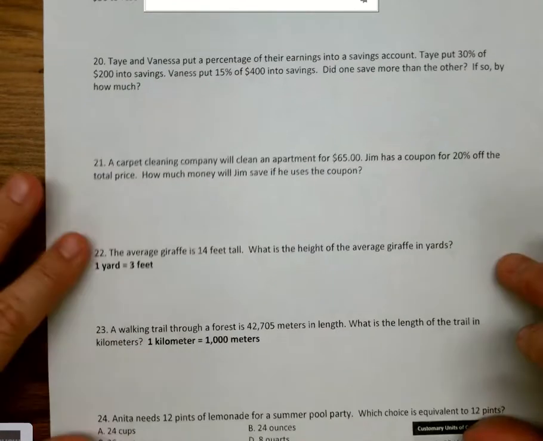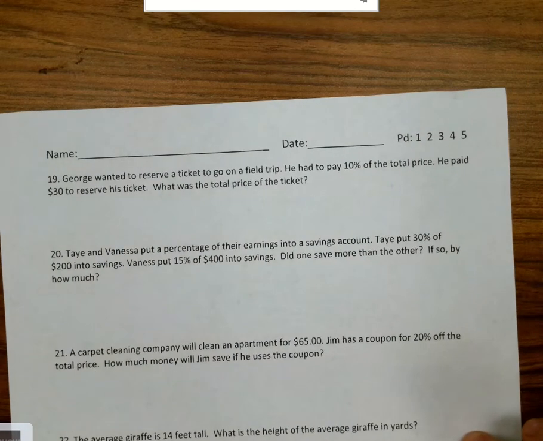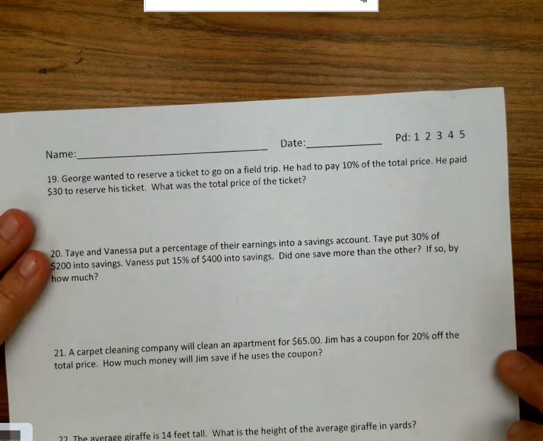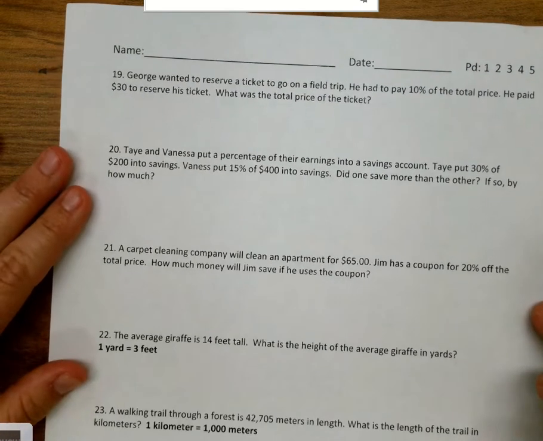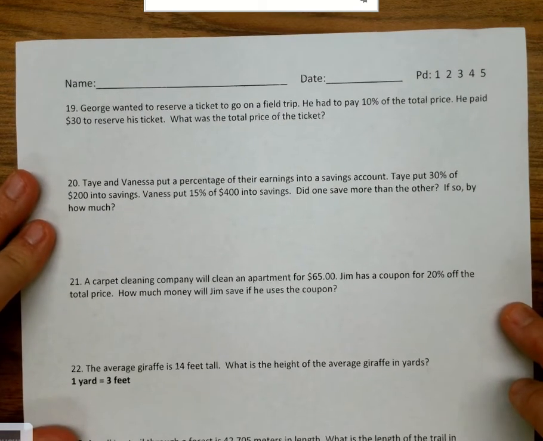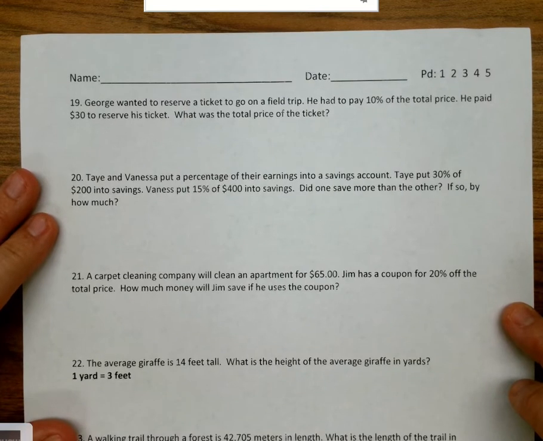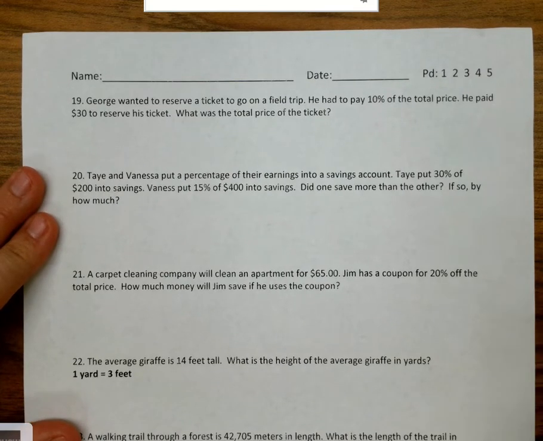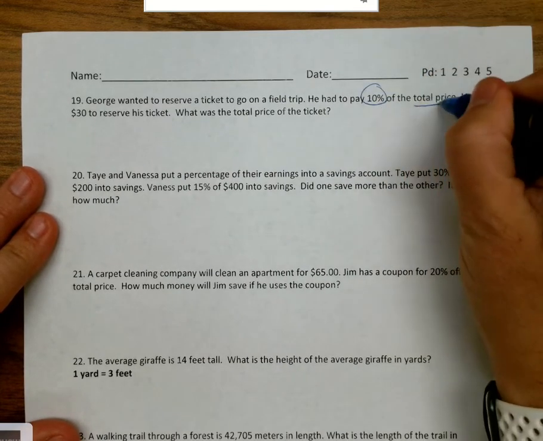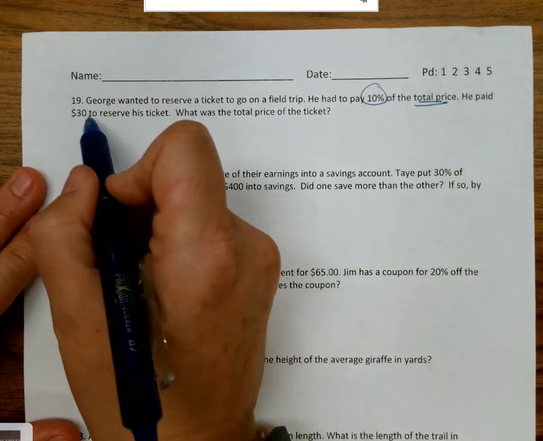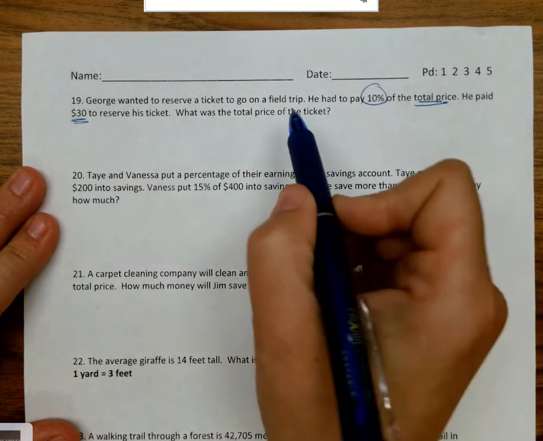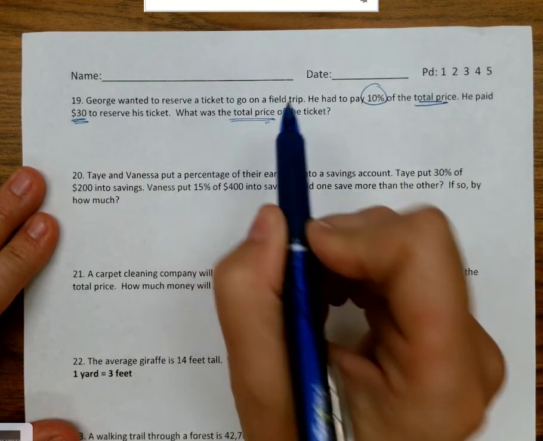Next page, back side. We're on that last stretch here. So for number 19, George wanted to reserve a ticket to go on a field trip. He had to pay 10% of the total price. He paid $30. What was the total price? So I'm looking for the total.